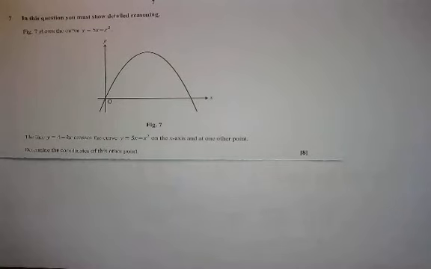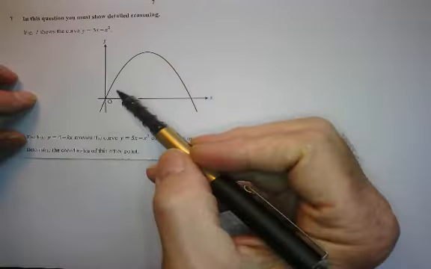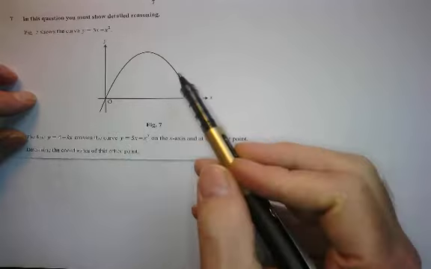Right, this is probably going to take some time to answer. I think it's 8 marks. So let's see what we can do with this question. Question 7. Figure 7 shows the curve y equals 5x minus x squared.